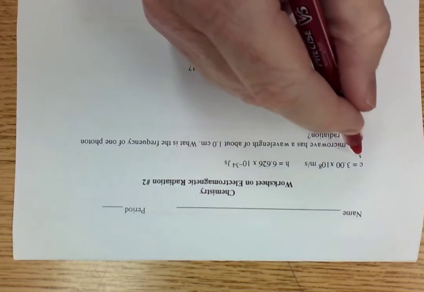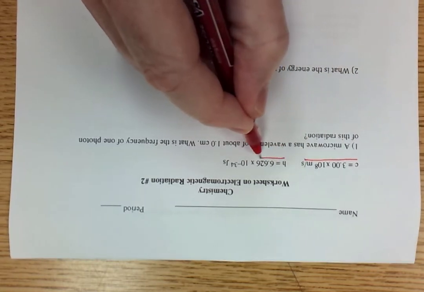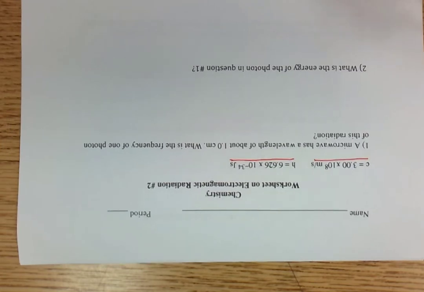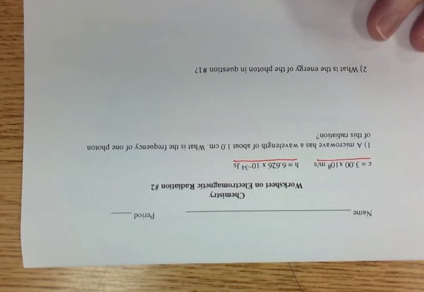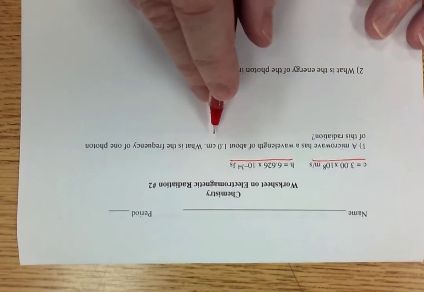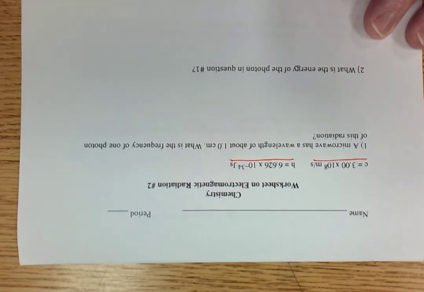There are two numbers which we're going to use over and over again today, which are the speed of light and Planck's constant, both of which are provided, and they'll always be provided for you, so don't worry about trying to memorize them. So a microwave has a wavelength of about 1.0 centimeters. What is the frequency of one photon of this radiation?